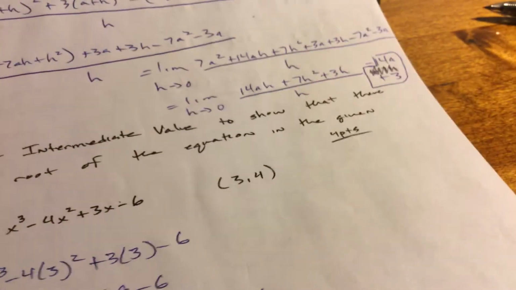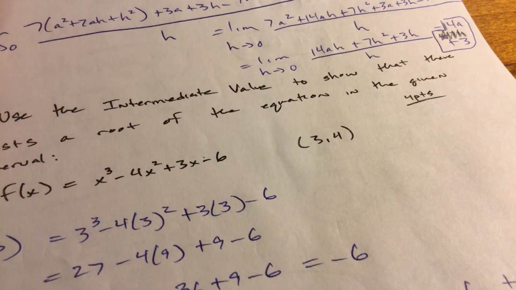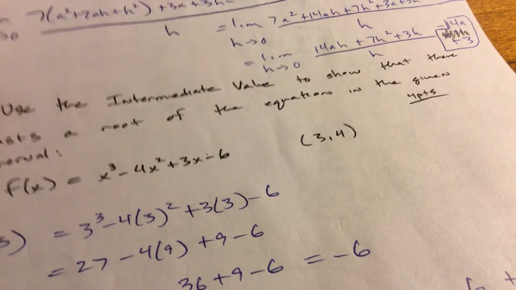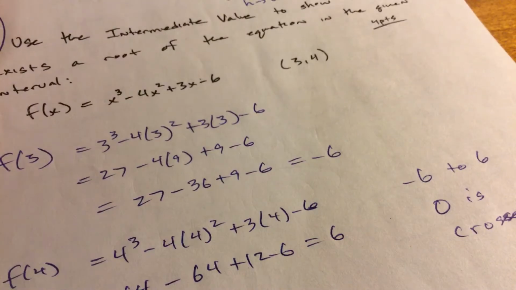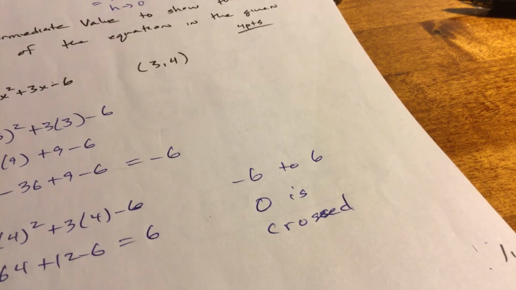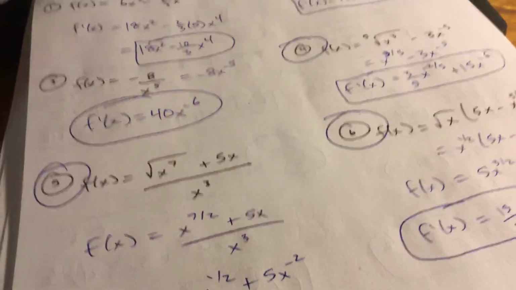Use the intermediate value theorem to show that there exists a root of the equation in the given interval. So I've got to cross the x-axis between x equals 3 and x equals 4. Plug 3 in for x, I get negative 6. Plug 4 in for x, I get 6. That means I had to have crossed 0 in between. All right, and you have shown that.